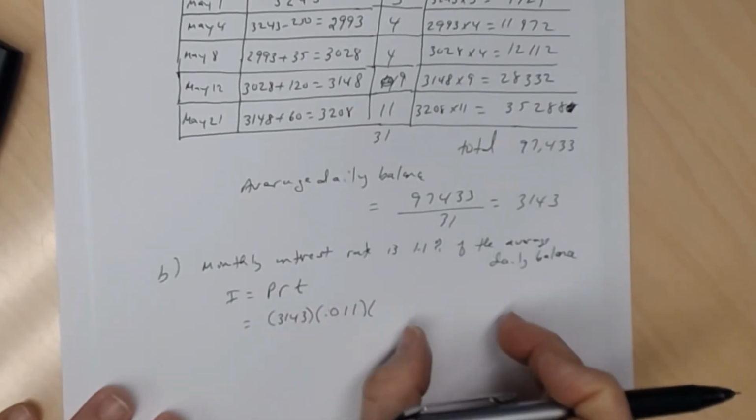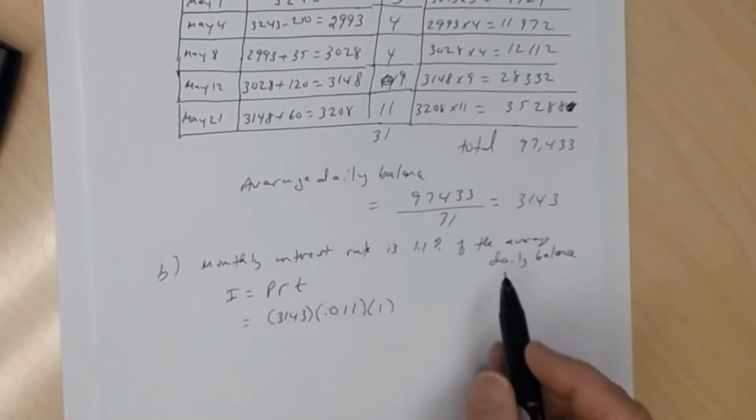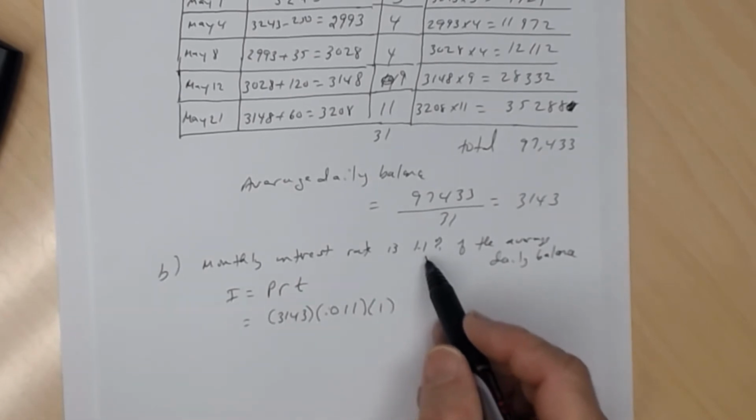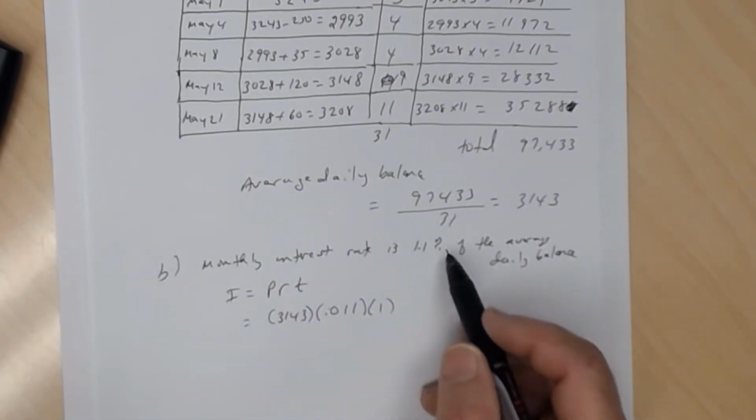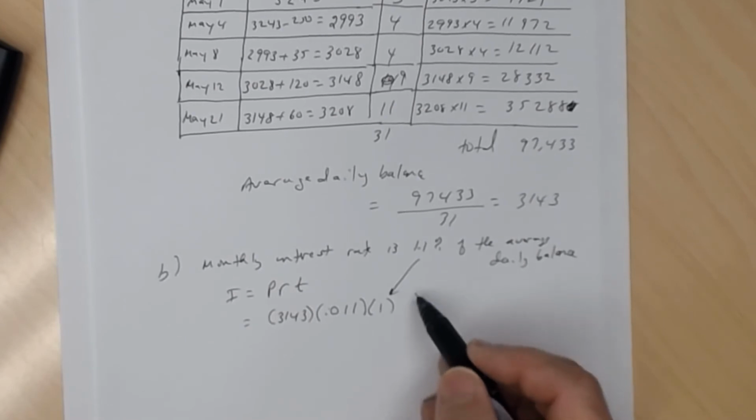Remember the time is 1 month, so we just say 1, because this is not 1.1% per year, this is 1.1% per month. That's why you see a 1 here for that 1 month.